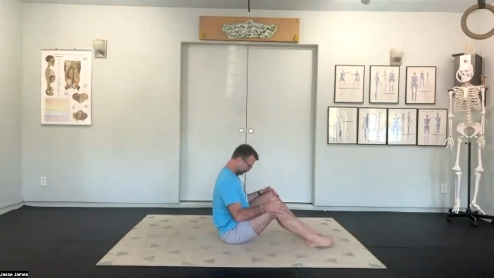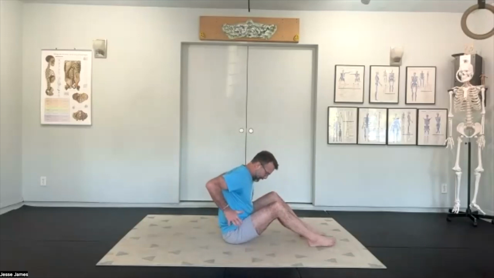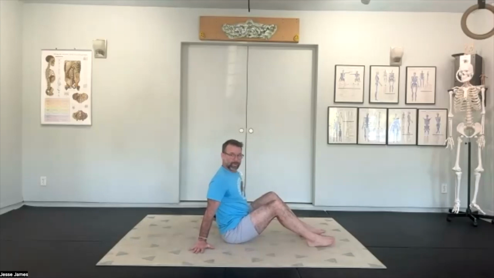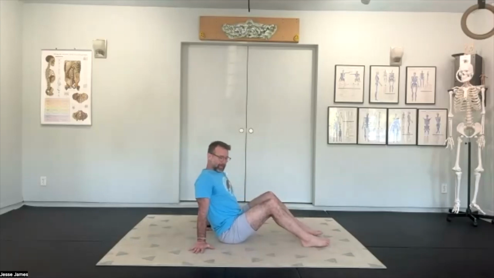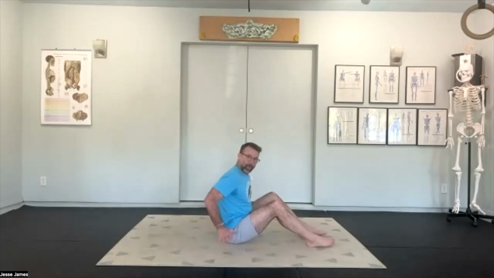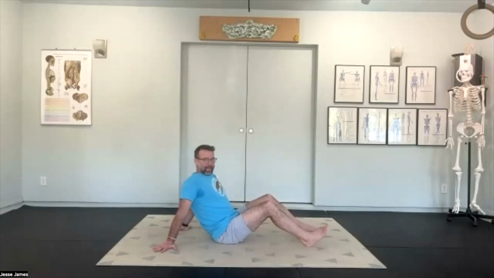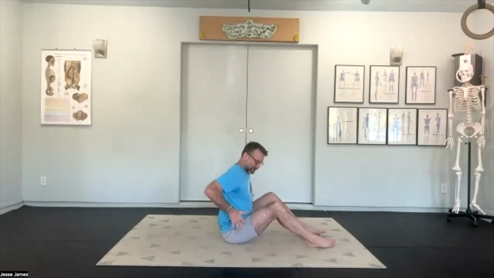reverse sit. Legs are in front, knees are bent, hands are coming down to the side of our hips. If you find that you got a longer torso than you do arms and it's hard to reach the floor, it's okay for your hands to come back a little bit. However, I want to try to keep our hands as close to the hips as possible. I don't want to get super far lean back here. I want to try to maintain as much of a straight up and down spine as possible.